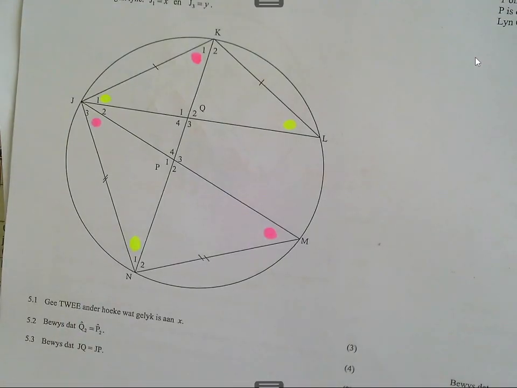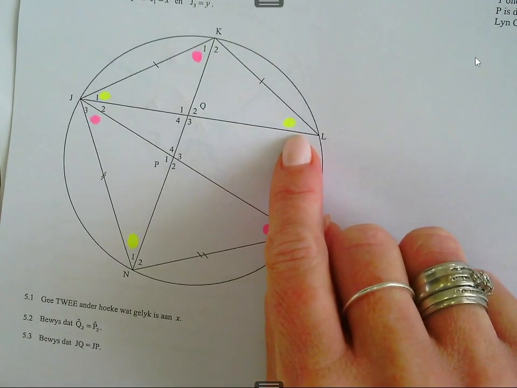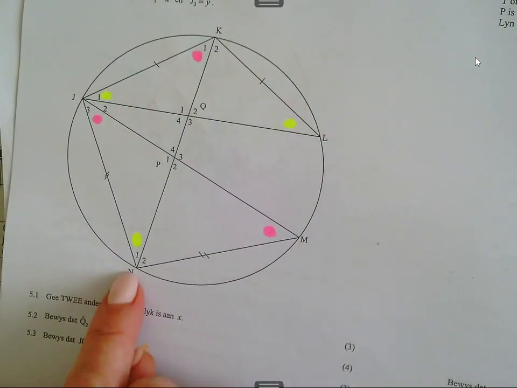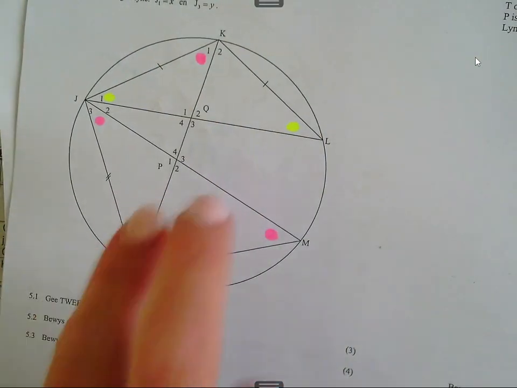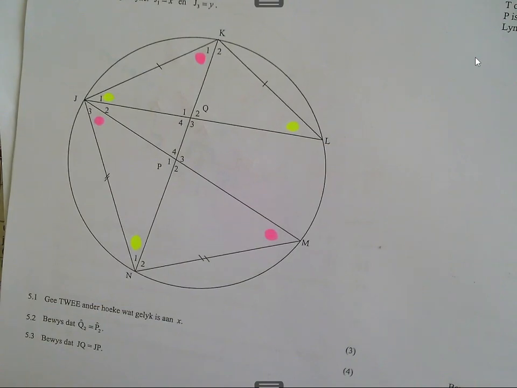So the first question is to find two other angles that are equal to X. And there I did it, I said that L is equal to X because it's angles opposite equal sides. And then I said that N1 will also be X because it's angles subtended by JK. So angles in the same circle segment.